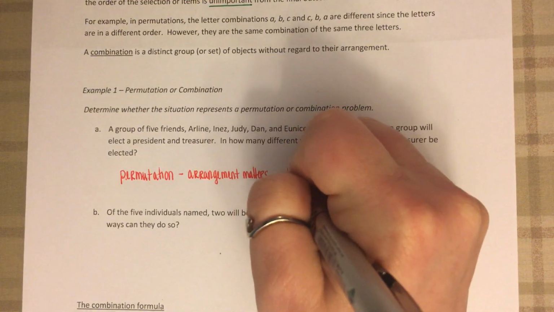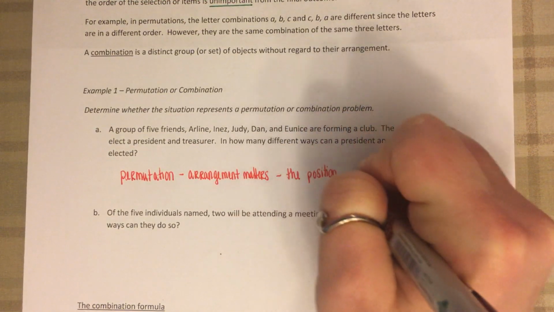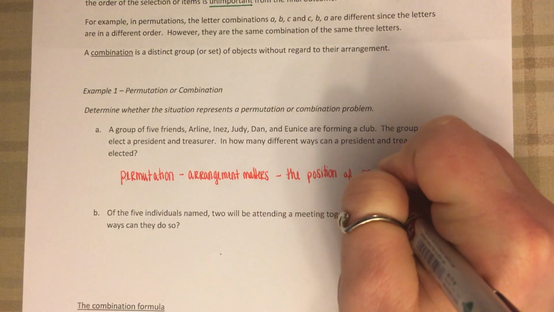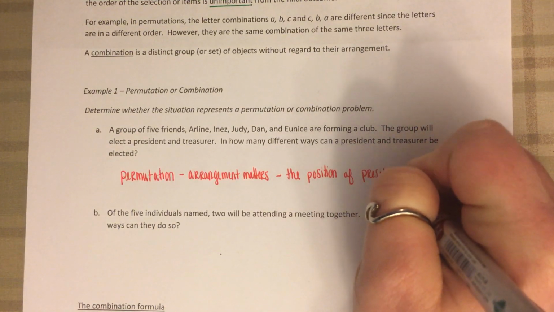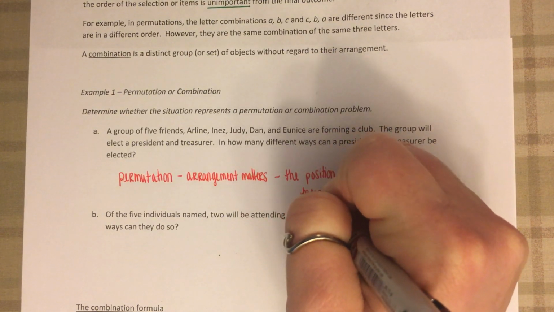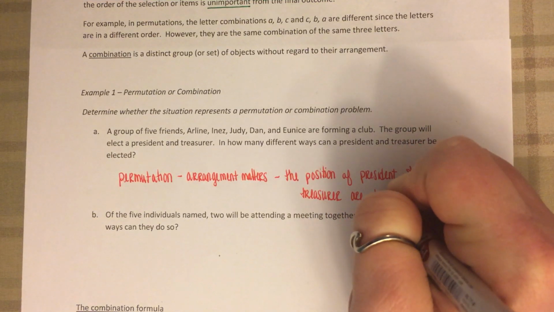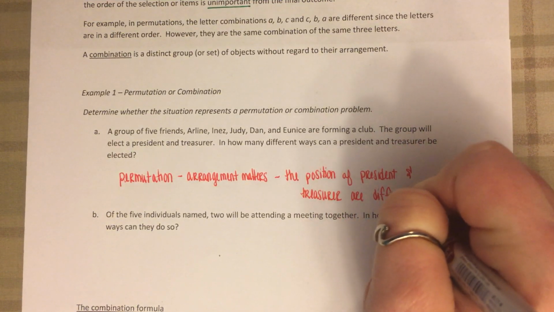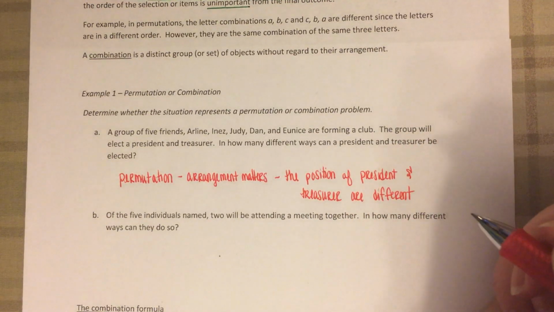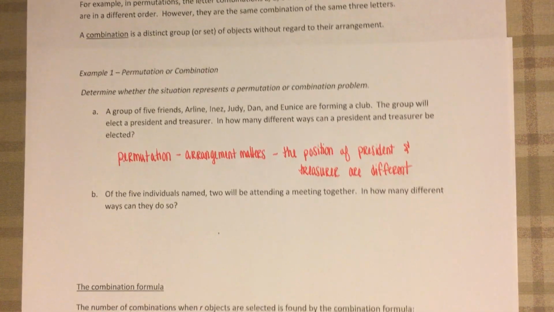It's a permutation because the positions of president and treasurer are different. So if order matters or there is a difference in the arrangement, as there is in this case, it is an example of a permutation.